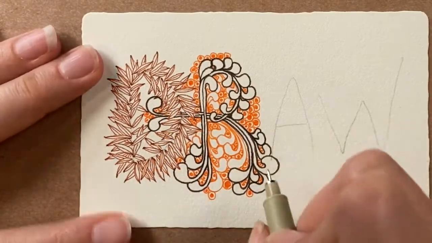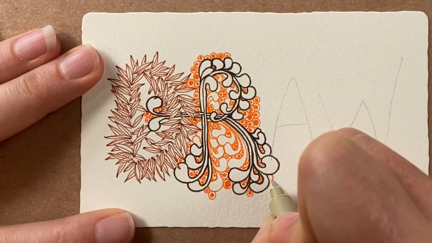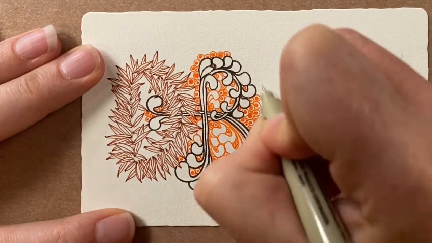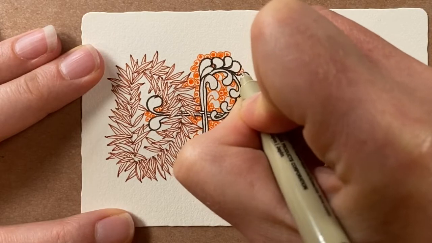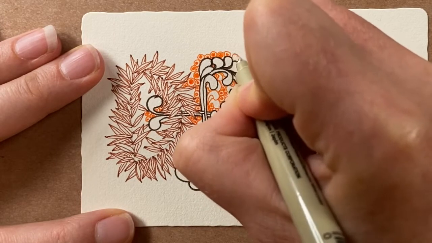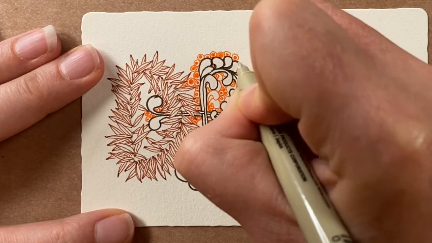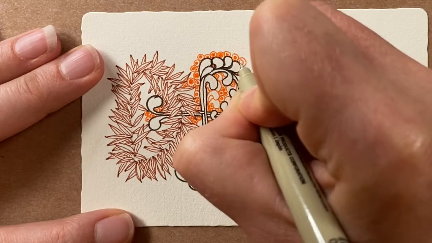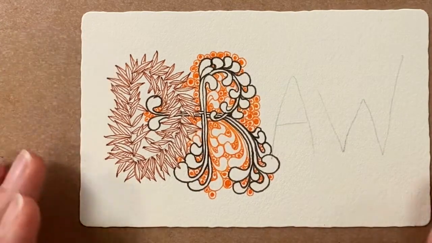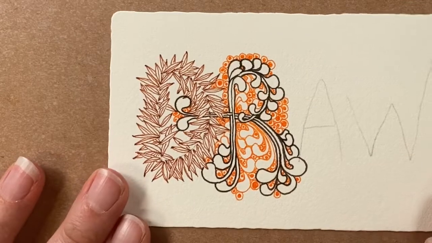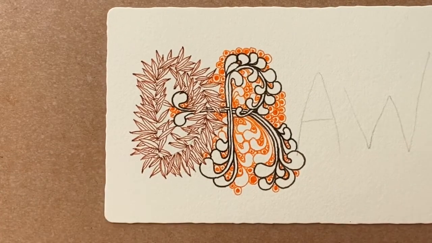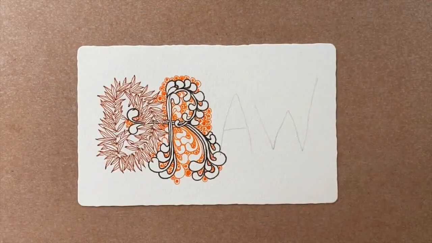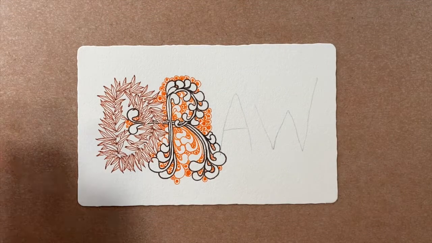All right, so I've just been having fun adding these little filled-in orbs, just to kind of blend it all. And I think I'll probably even come back to this after the other letters are complete. So I'm going to let myself stop and then move on and come back. But so far, so good. I'm loving this.